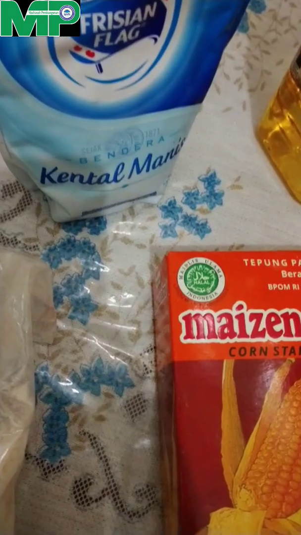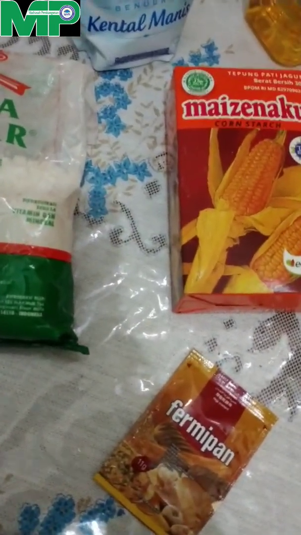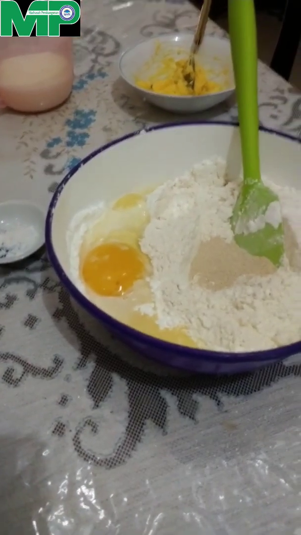wheat flour 40 gram, cornstarch, sweetened condensed milk, and then pour in 6 gram fermented yeast, 1 egg, and water total 200 to 25 milli. 1 to 2 tablespoons sugar and 50 gram margarine.